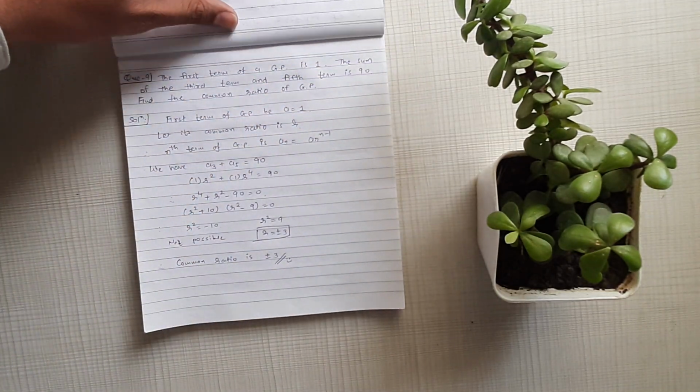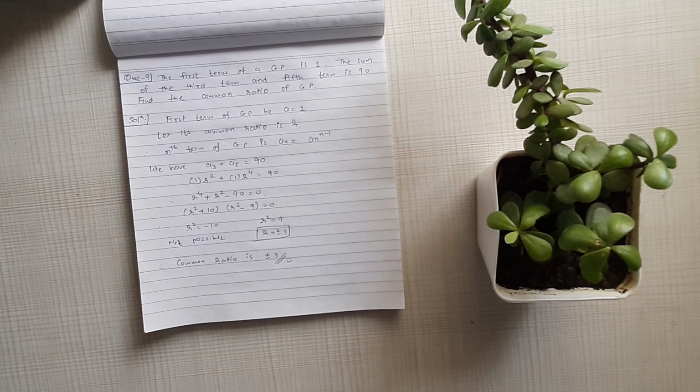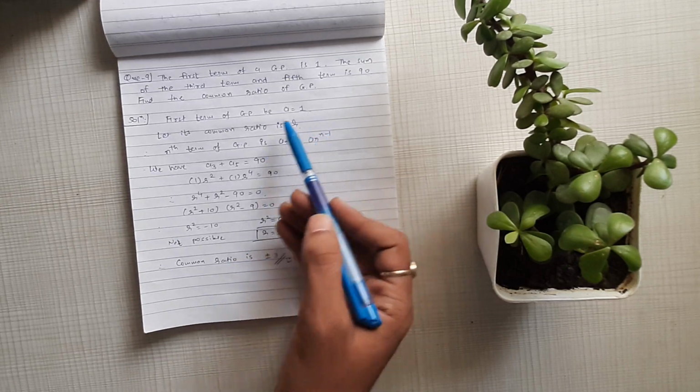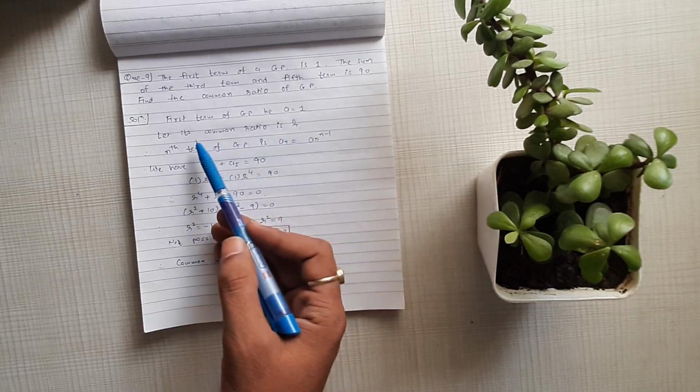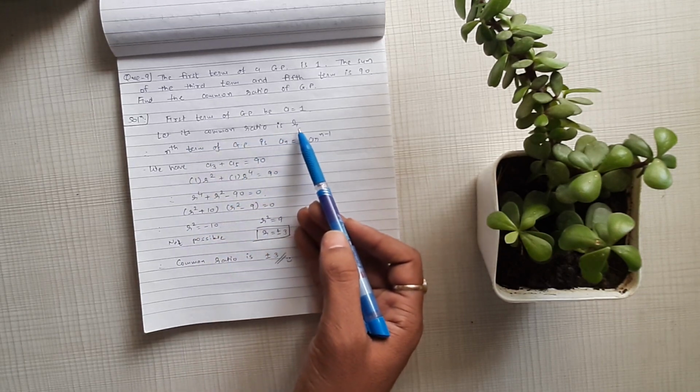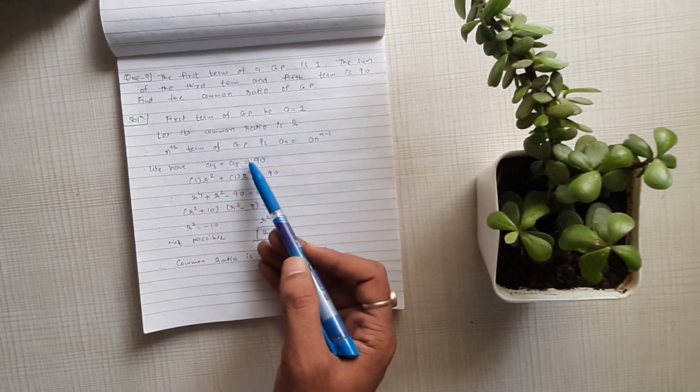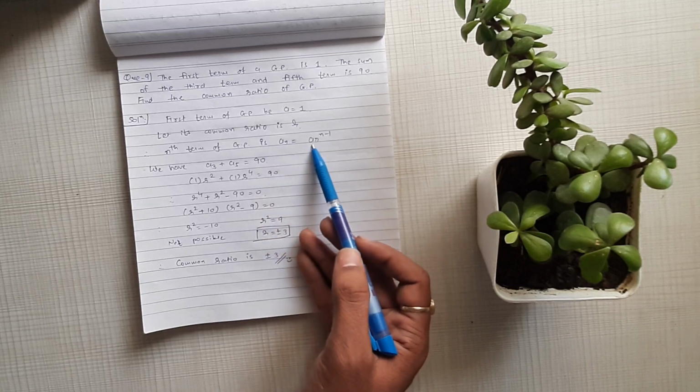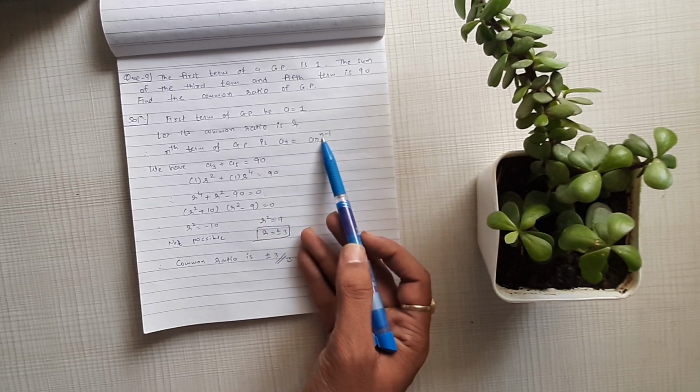That is question number 9. The first term of a GP is 1. The sum of the third term and fifth term is 90. Find the common ratio of the GP. Geometric progression. First term a is equal to 1. Let us assume that the common ratio of the GP is r. Then the nth term of a GP is given by an is equal to a r raised to n minus 1.